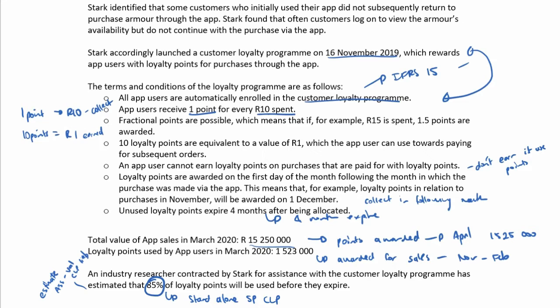And that's the first calculation of the number of points that have been made available based on the sales to date. Okay, that would then now also include your fractional points because my calculation would have divided by 10 and whatever you get will have a fraction. The next thing was that 10 points are equivalent to 1 Rand, which the app user can use towards paying for subsequent orders.